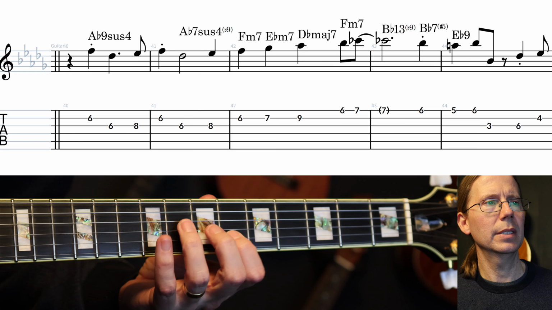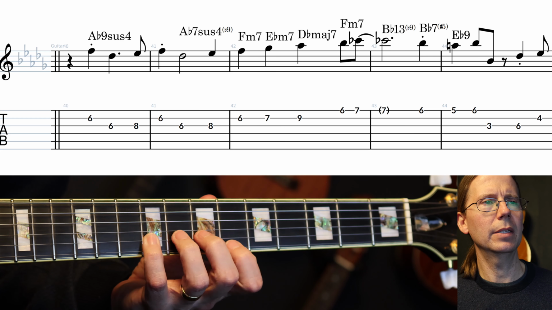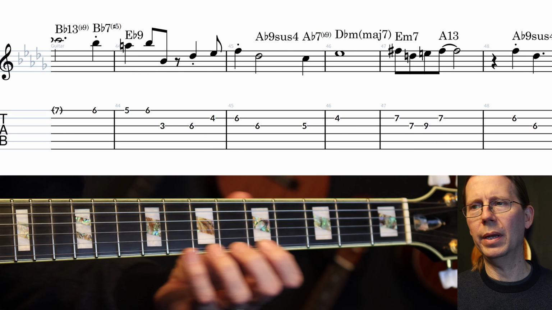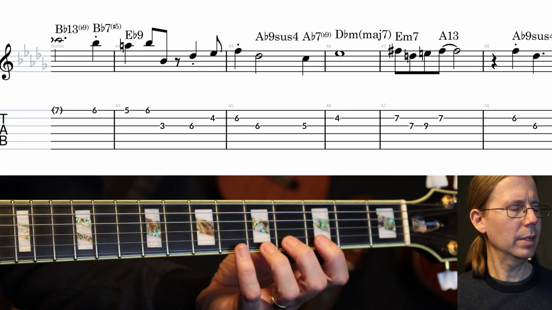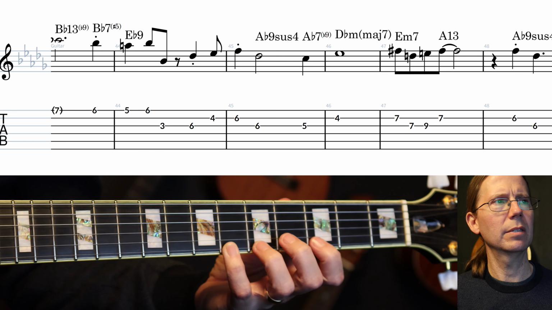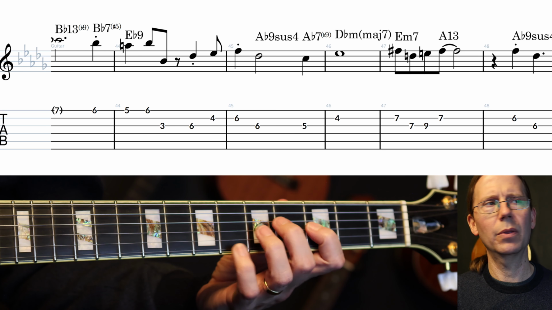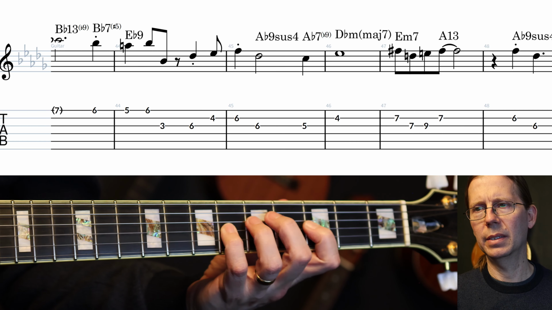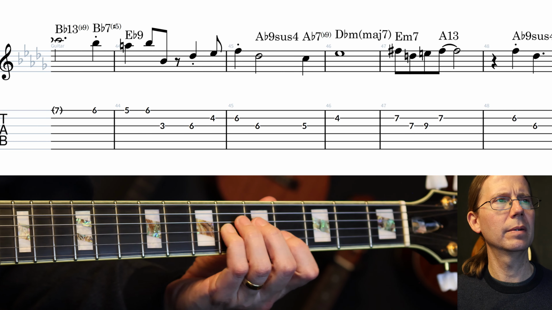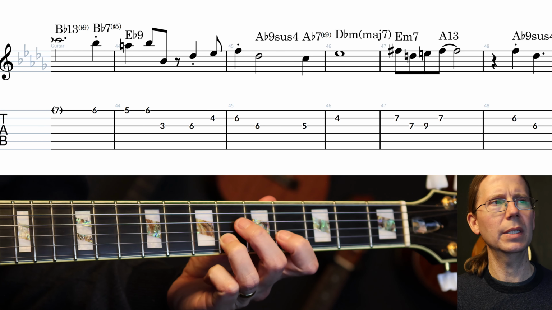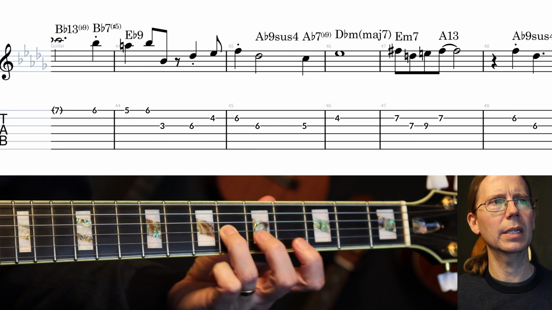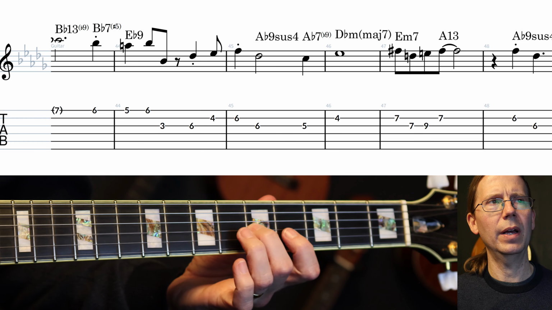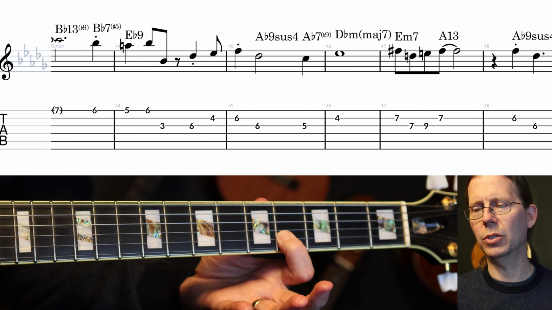So 8, 6, 7, 9, and then string 1, 6, 7. Okay, now we're gonna shift down to position 3. 6, 5, 6, 3, 6 on string 3, string 2, fret 6, 5 to 4 on string 2.